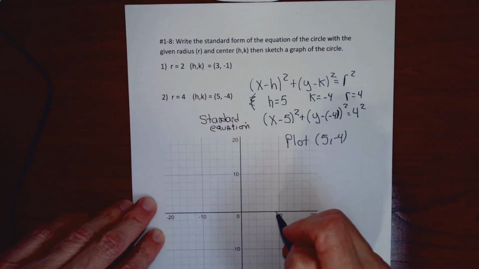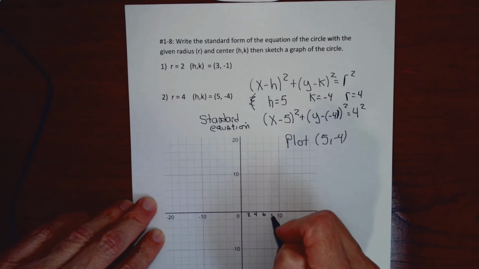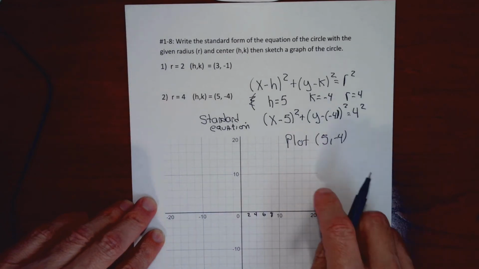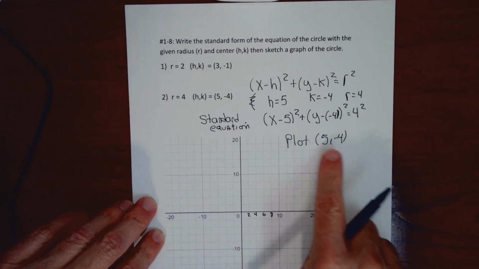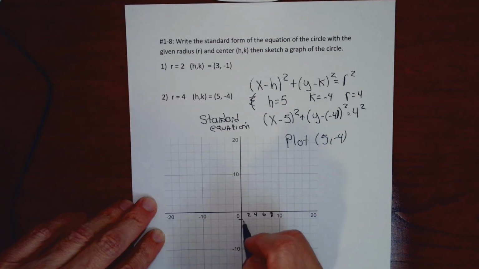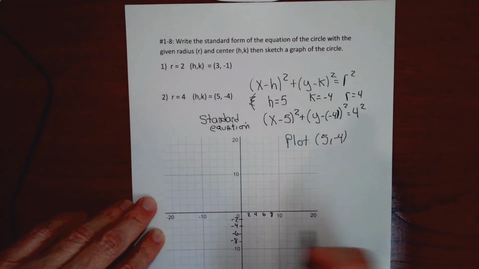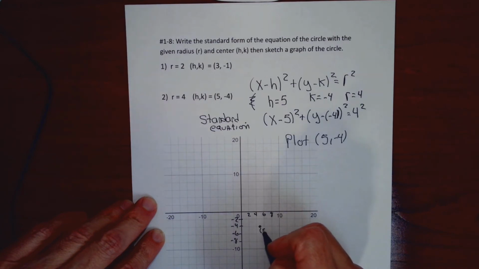So let me try to figure out where 5 is here. Looks like 2, 4, 6, 8, 10. I had a hard time getting Desmos to make numbers on my x-axis. 5 is kind of an unfortunate number, but I'm going to deal with it. And then negative 4. These look like they go down by 2. So this is negative 2, negative 4, negative 6, negative 8. So the numbers are incrementing by 2. So I'm going to plot 5, negative 4. There's my center. That's the only part I can do reasonably accurately.